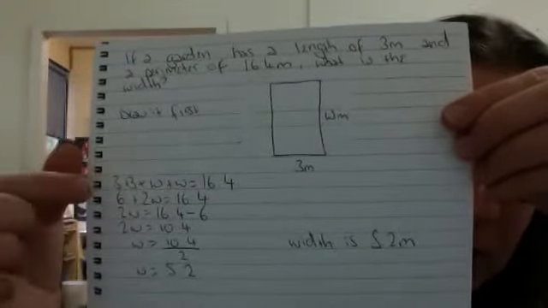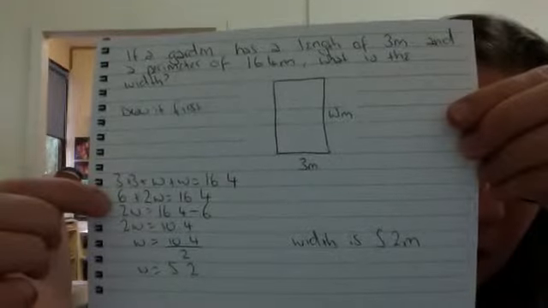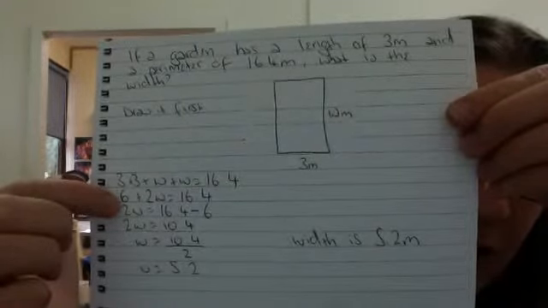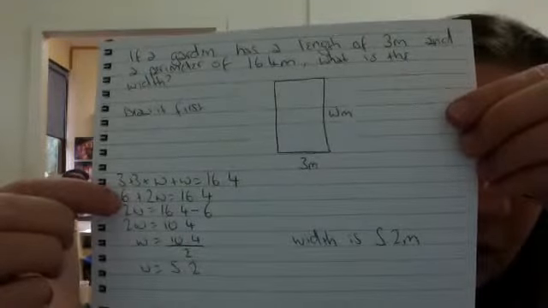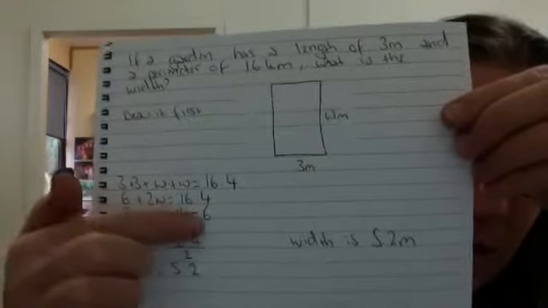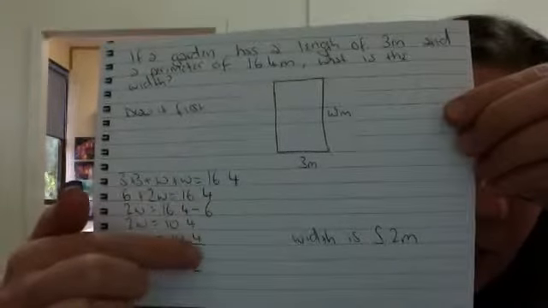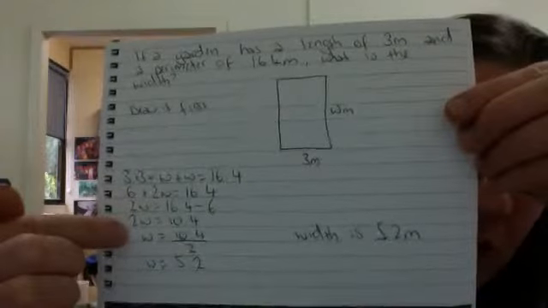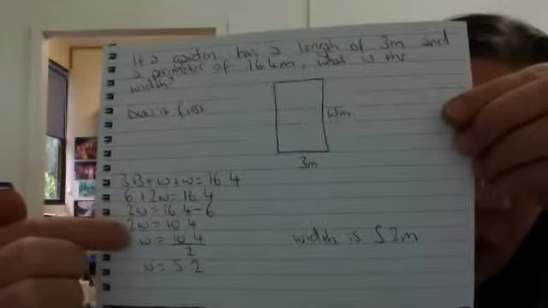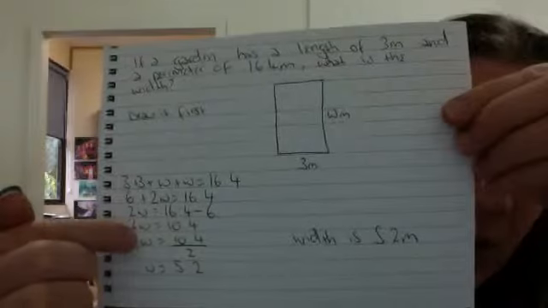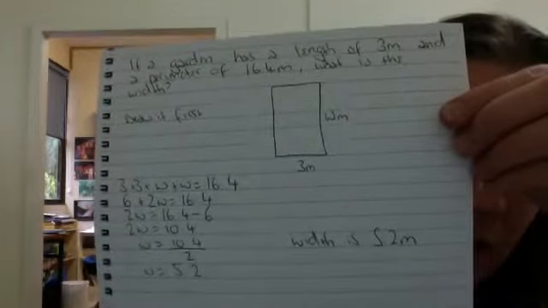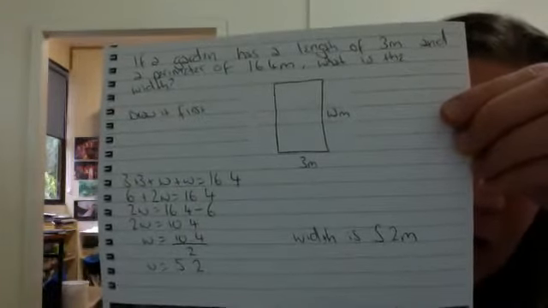First of all, we're going to move the 6, because the 6 is in the way. Remember, if we move anything to the other side, we just do the opposite of what it currently is. It's currently plus 6, so we minus 6. So we end up with 10.4. Then we want to get rid of the 2, so it's currently 2 times W. Remember, if there's no sign, it's always times. So we divide by 2, because that's the opposite to times. And so W is 5.2. So the width must be 5.2. And that's how you do the perimeter.